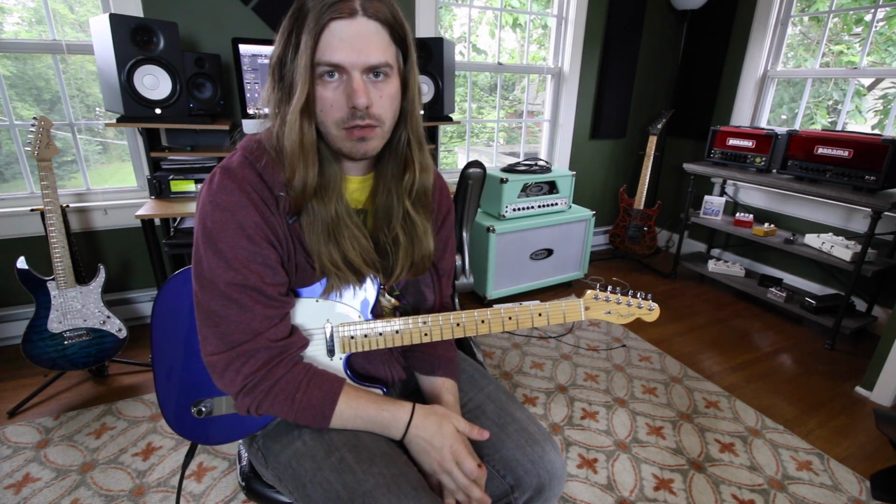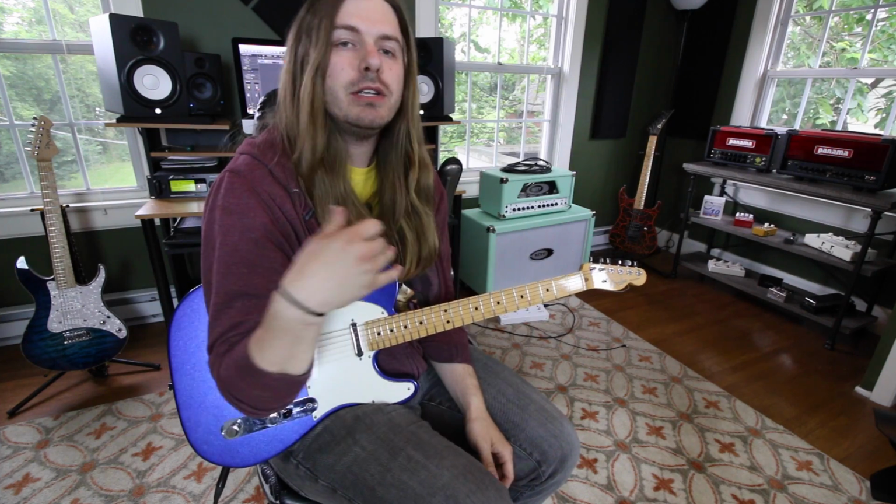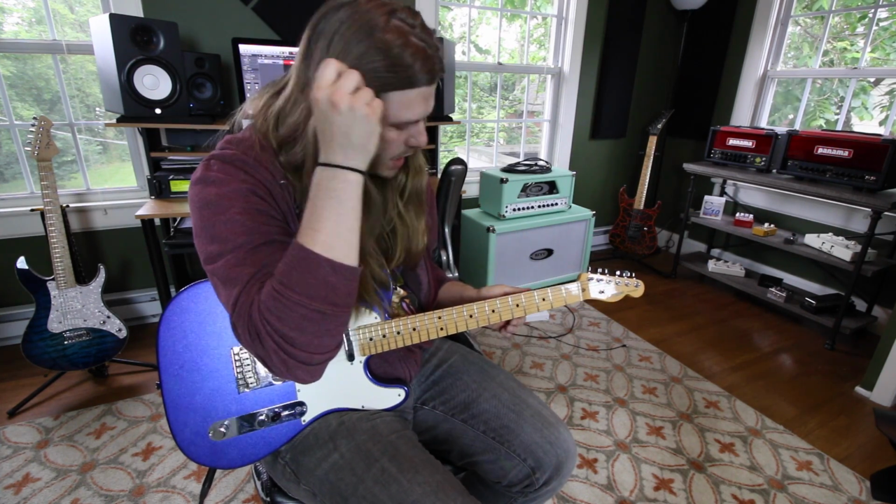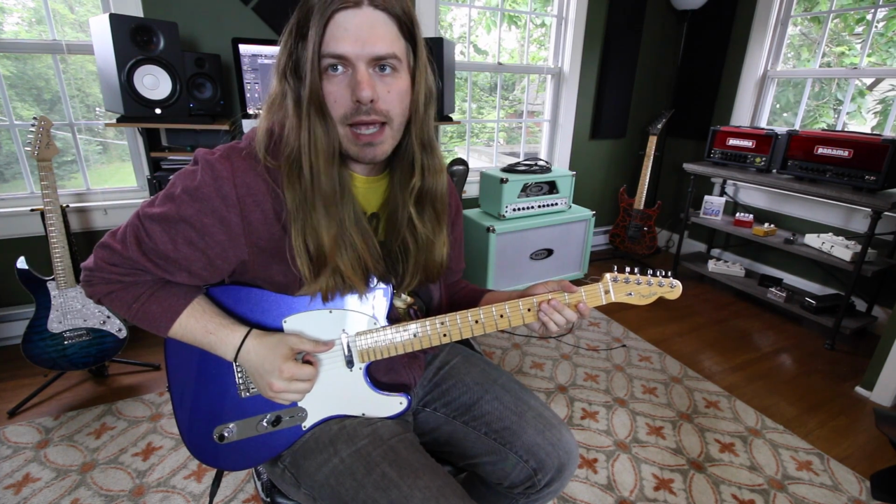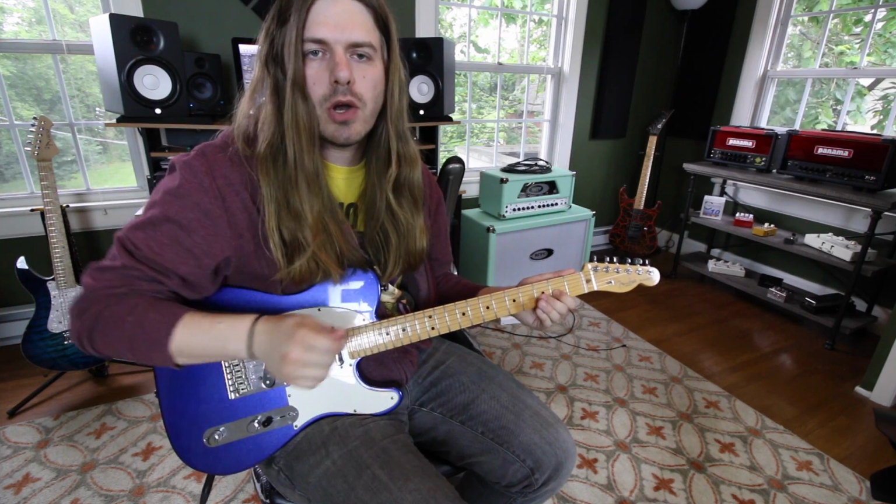Alright, so the next one is going to be adding some bass notes to it. So if you're trying to play a lead and maybe you don't have a rhythm going on, I like to do this a lot when I'm playing. I simply add an open bass note to it.